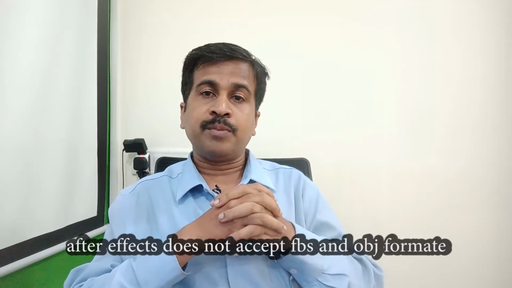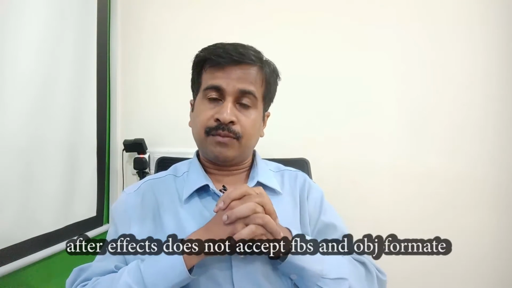Now, what is the advantage of Fusion compared to After Effects? Yes, your After Effects doesn't accept the FBX and OBJ formats. These are 3D file formats, whereas Fusion accepts them very easily. Fusion 3D is a highly three-dimensional software interface. That means if you have worked with Maya or Max, then it's very easy for you. So hope we have understood. Now Fusion has a 3D structure, a 3D environment, much better than After Effects.